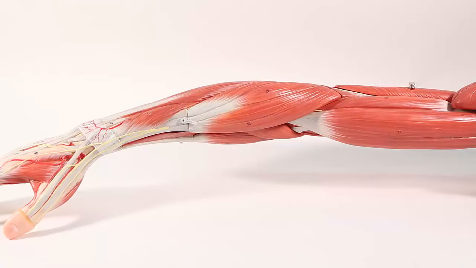Now both of these muscles, thankfully, are sharing a similar action. The extensor carpi radialis longus and extensor carpi radialis brevis both can extend the wrist. But they both also can help out with abduction of the wrist.